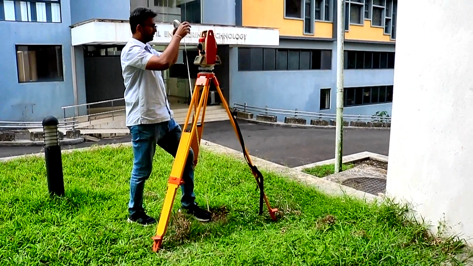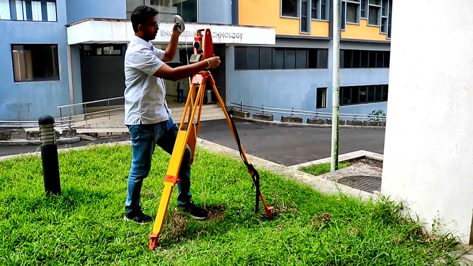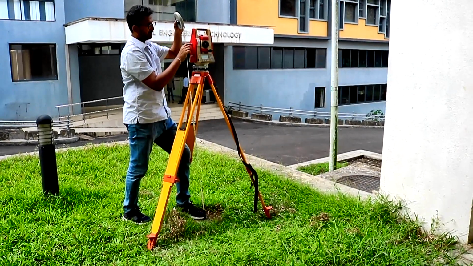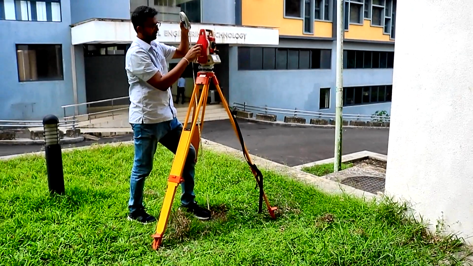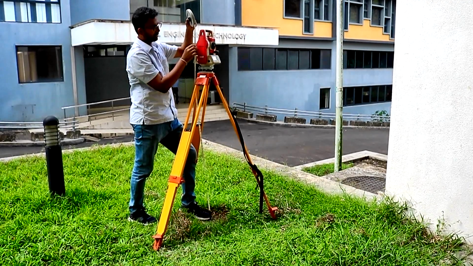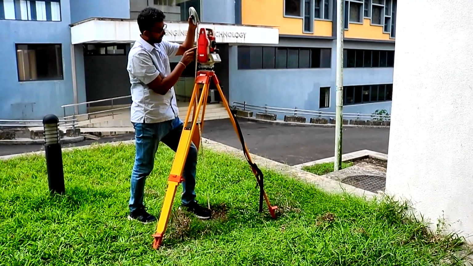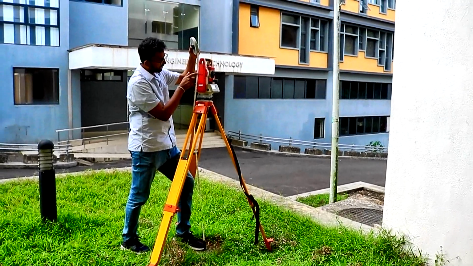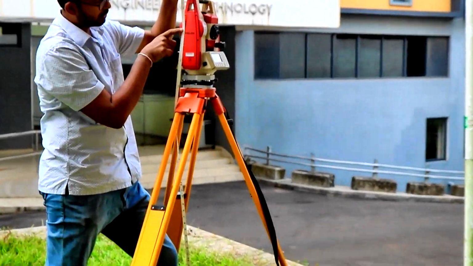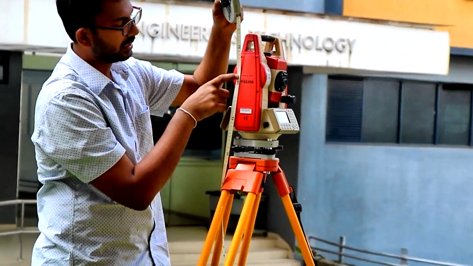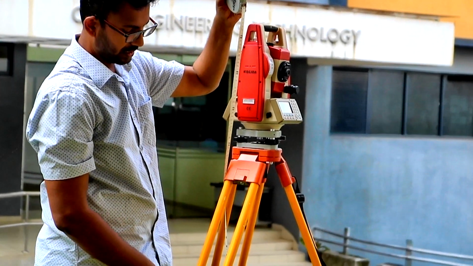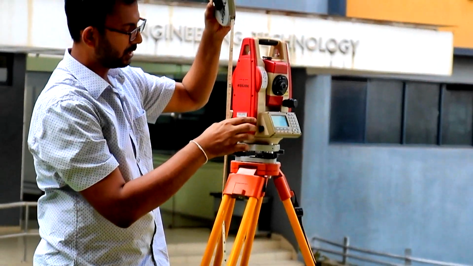Right, so I am taking the height to this point. So there is a kind of a mark in the total station, so I have to measure the height up to that mark. So accordingly it is 1.52. 1.52 is the height from the top of the control point to this point.